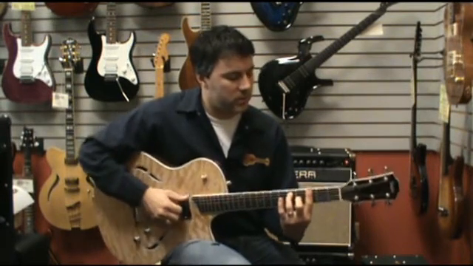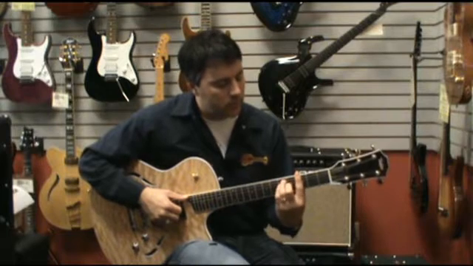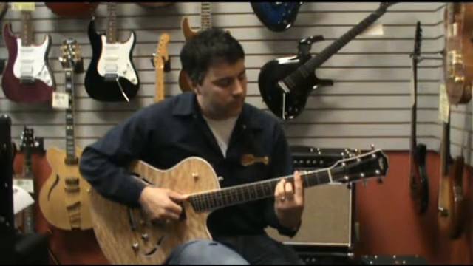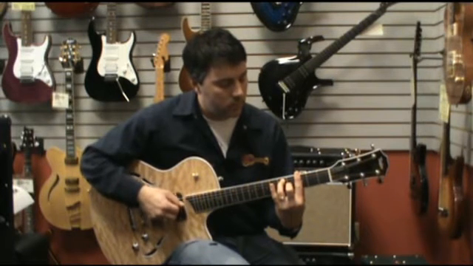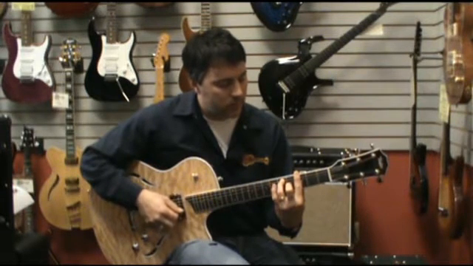okay, now what I'm doing here is I'm playing the dominant 7th chord. If you've got the major bar chord, if you know your bar chords, and then you just remove your 4th finger, you've got a dominant 7th chord.